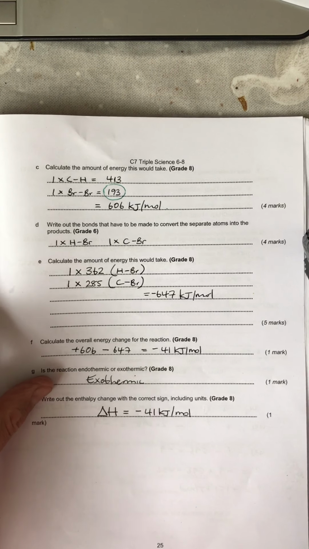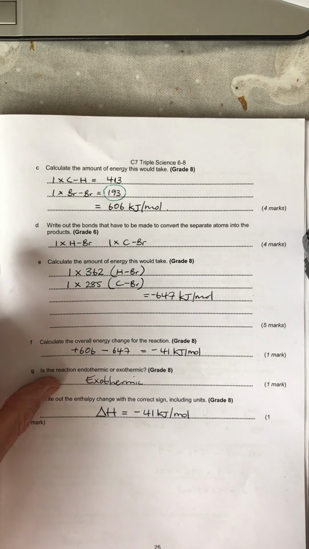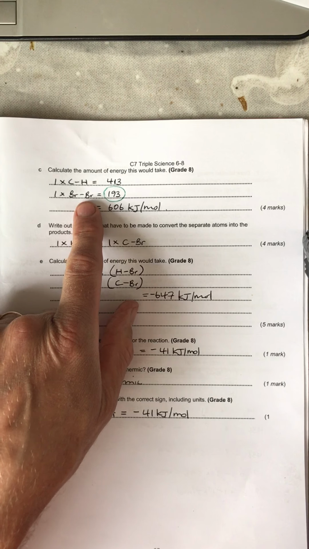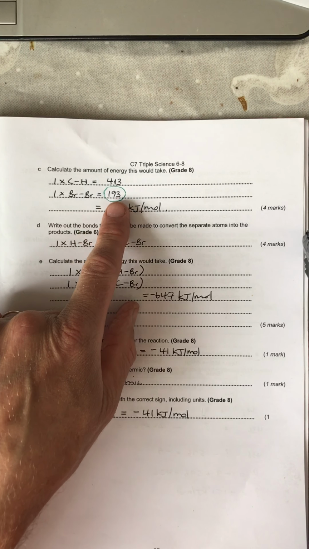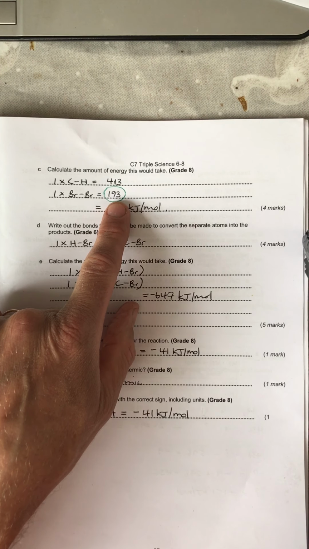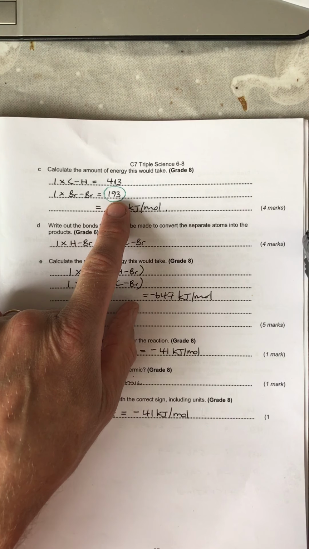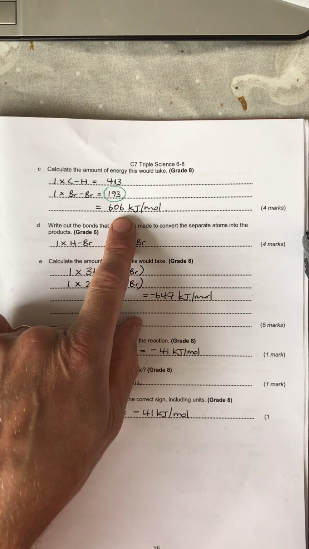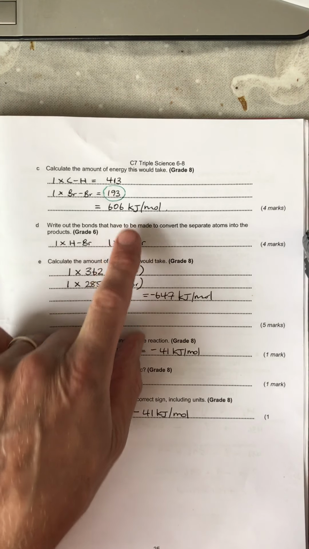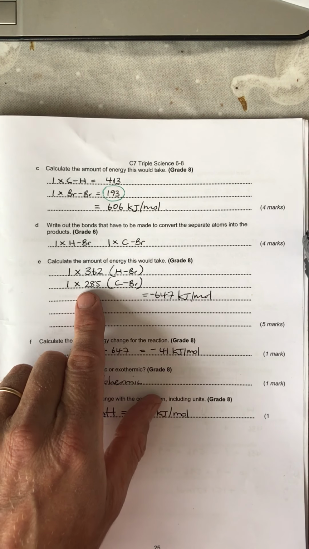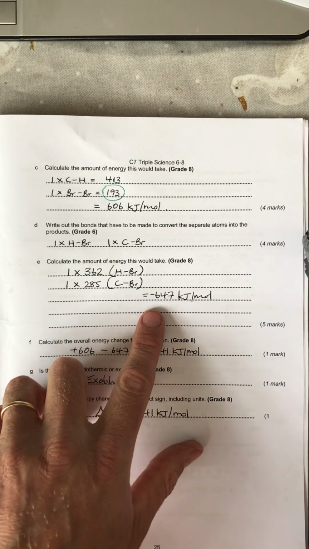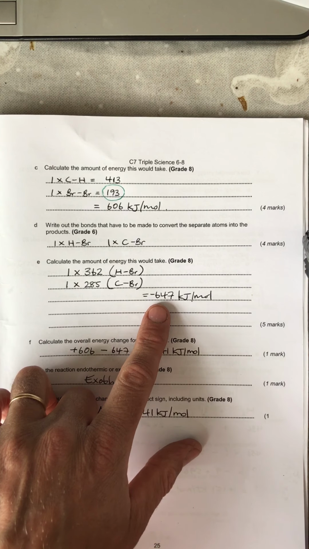And then you have to put the values in. Now, I couldn't find the values for bromine in the booklet, so I looked those up. Okay, so apologies there on behalf of the science department. Gives us a value here for bonds broken, 606. And again, these bonds we had to look up, and it gives us minus 647. Okay.